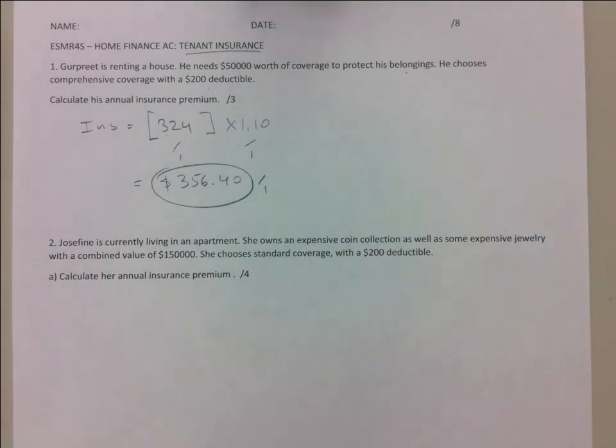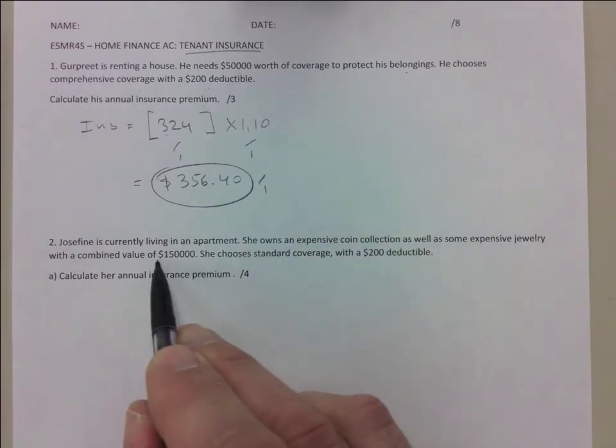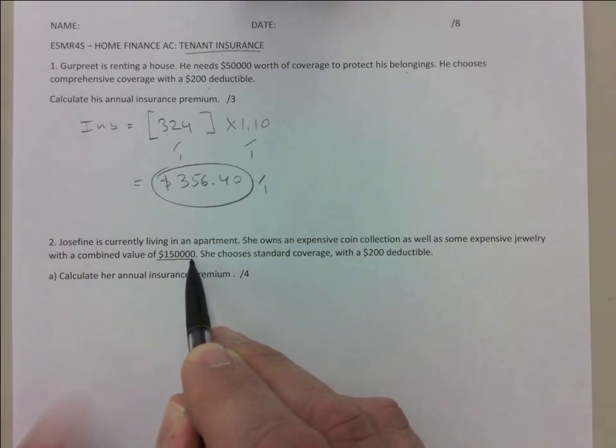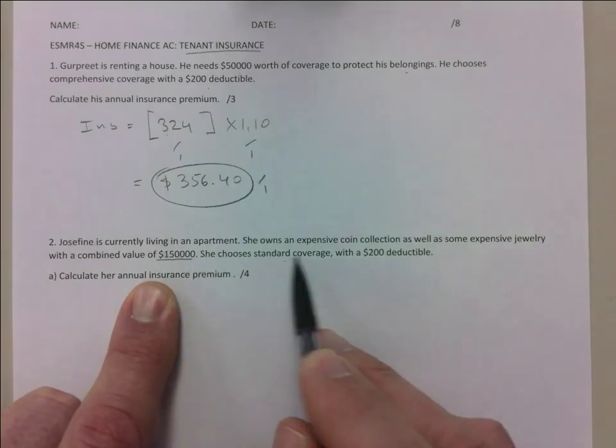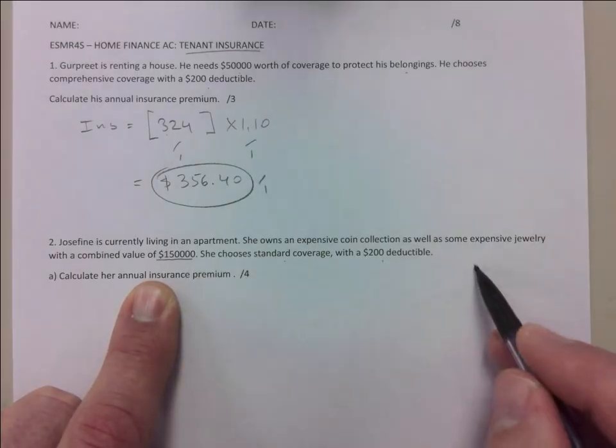Next, you're renting an apartment, and there's a whole lot more coverage that we need, 150,000. Chooses a standard coverage, $200 deductible. So we know.